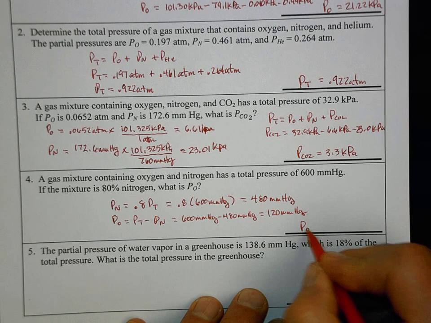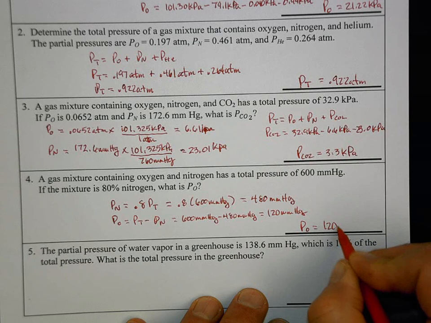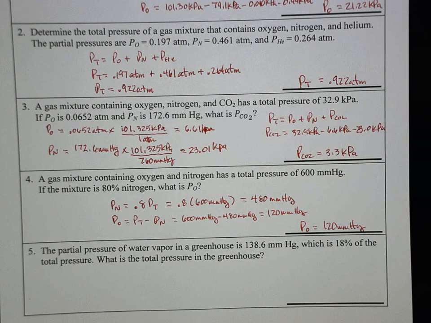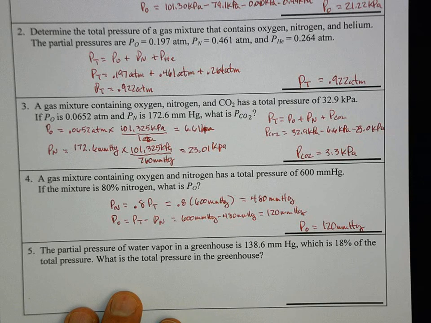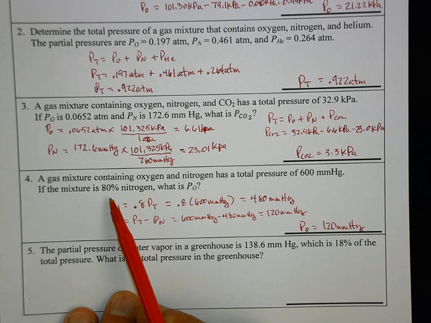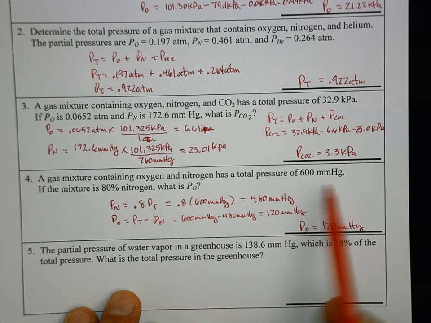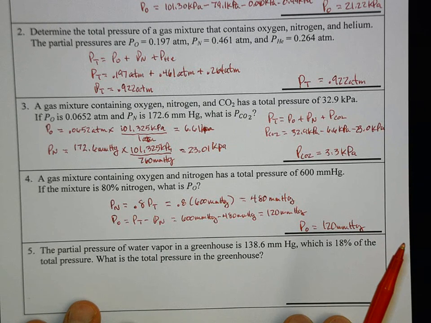So the oxygen is 120 millimeters of mercury. Now I might mention you could have also said, well, if I only have the two gases and the nitrogen is 80%, then the oxygen is 20%. Subtract from 100%. And therefore I could have just done 0.2 times the 600 as well and gotten my answer.